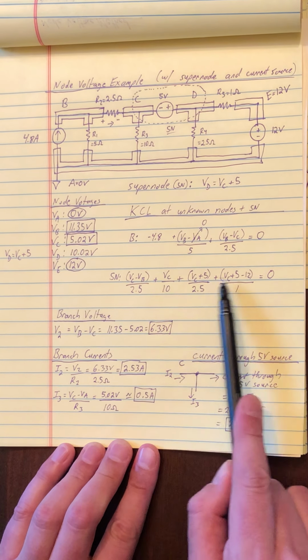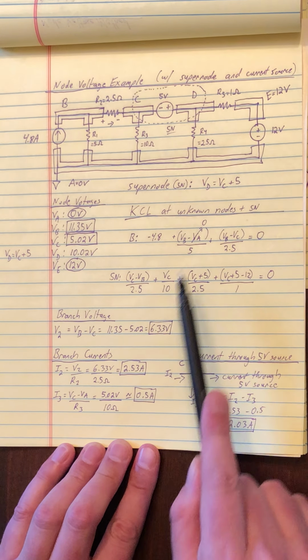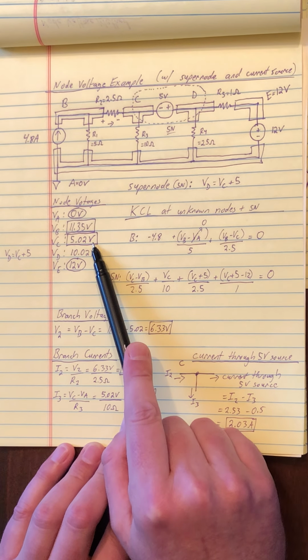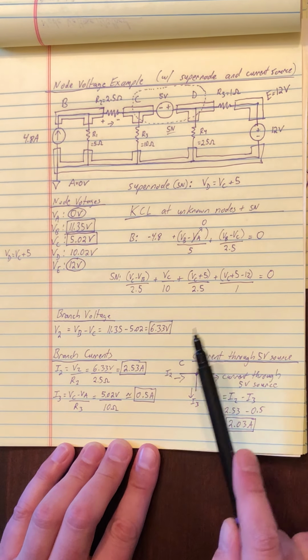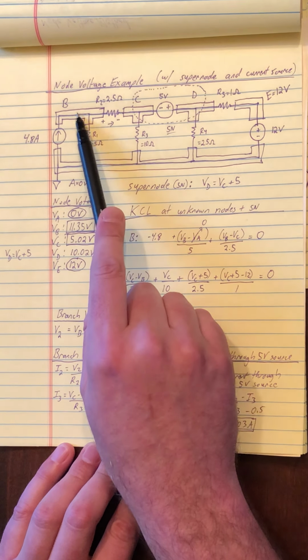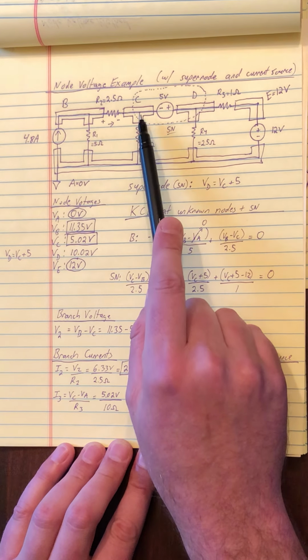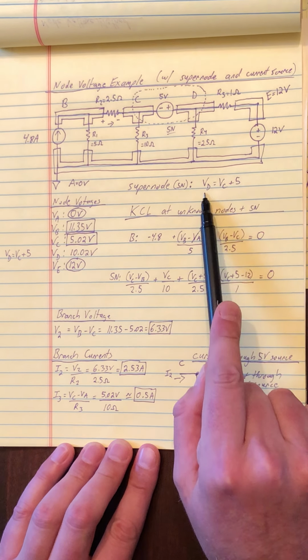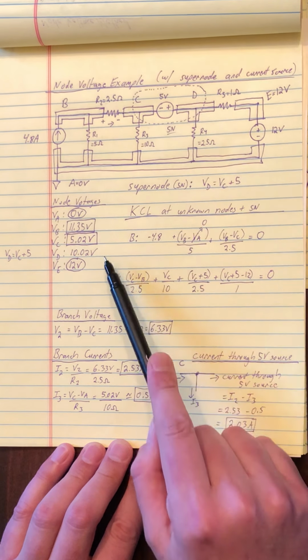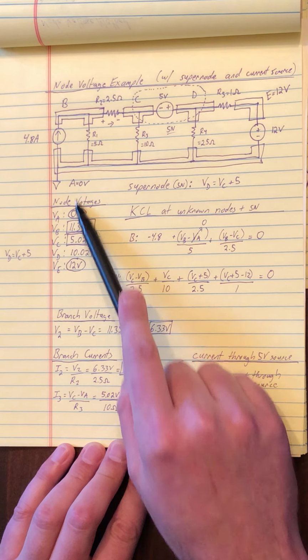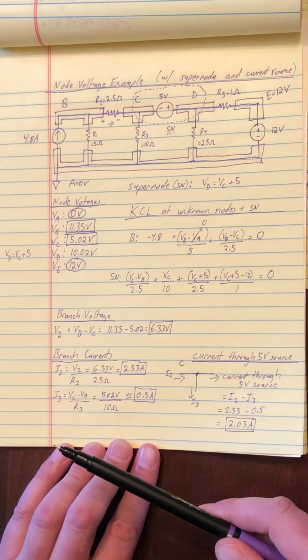So VB and VC are the only terms that are left in these 2 equations, 2 equations, 2 unknowns. VB is 11.35, VC is 5.02. So you should try that on your own to make sure you get those answers. So VB here now is 11.35 volts, VC is 5.02, and I have the relationship of that supernode that VD is 5 volts more than VC, so I can add 5 volts to that, and I get VD is 10.02 volts. So I have all my voltages, so pretty much we're done.